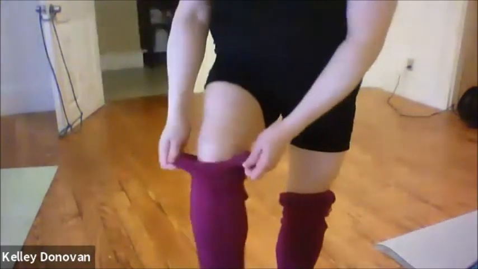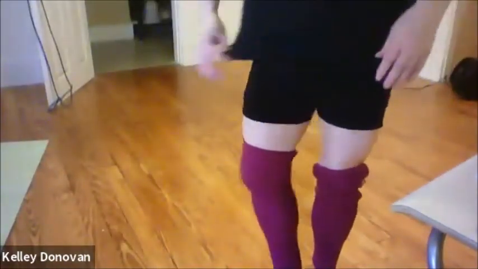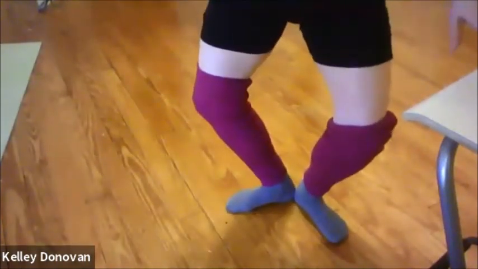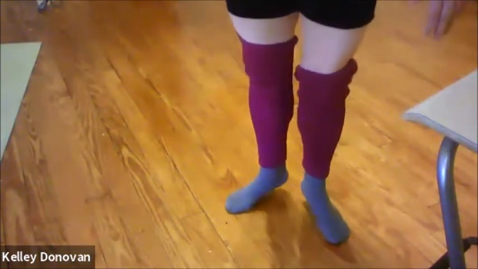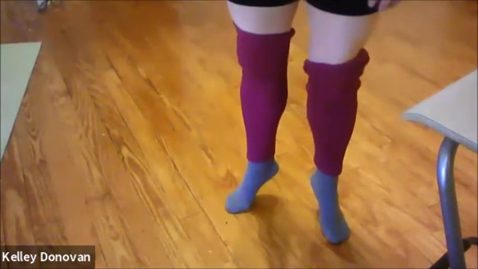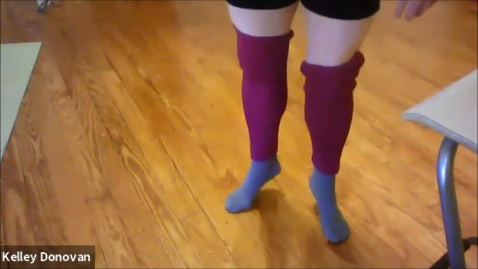Let's stand up on our feet, and we're going to do a little warm up for that, which is just a sort of plie releve thing. So we're going to do this in first position. Get the right angle here. So what we're going to do is a plie into releve, and plie, and releve, and plie, and releve.